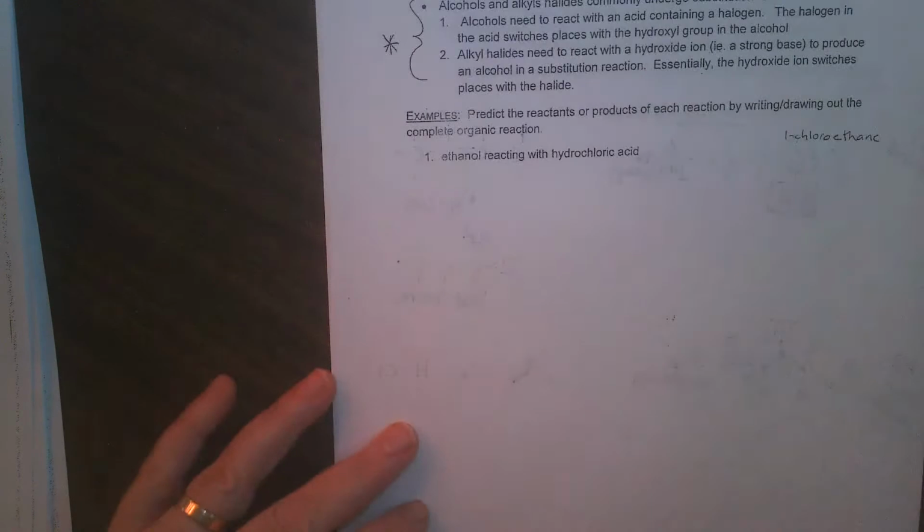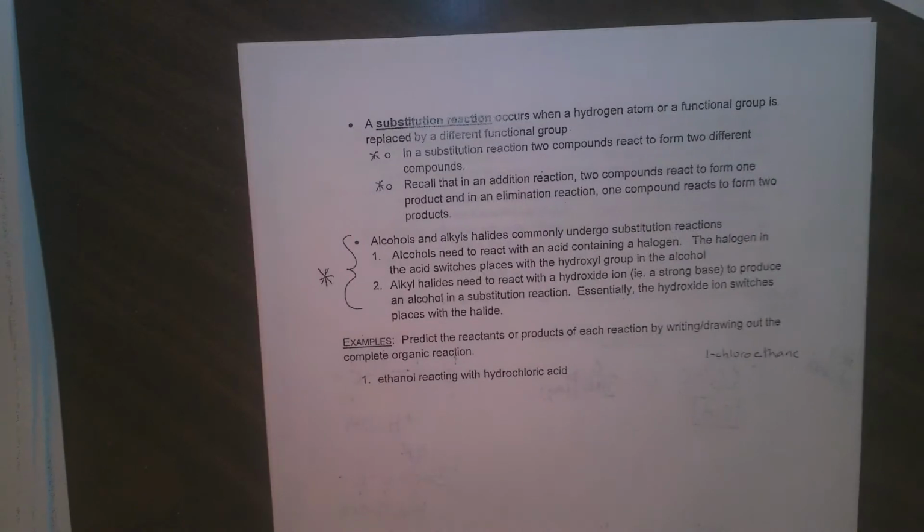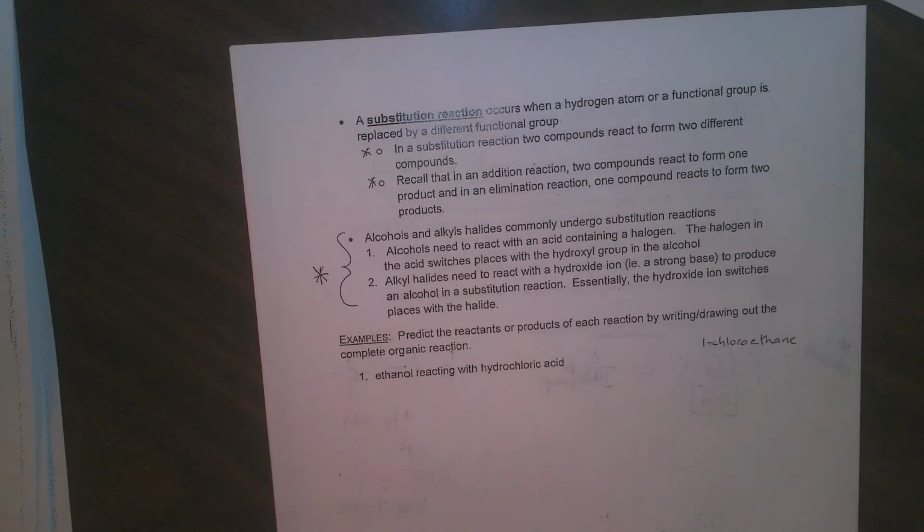Here's the other really hard one. Substitution. These ones are easier, so you just need to be paying attention to what's going on. A substitution is when a hydrocarbon or a functional group is replaced with a different functional group. Two compounds react to form two different compounds. So what does that sound like? Sounds like a double replacement. Okay. Addition, two compounds react to form one product, and in elimination, one compound reacts to form two products.